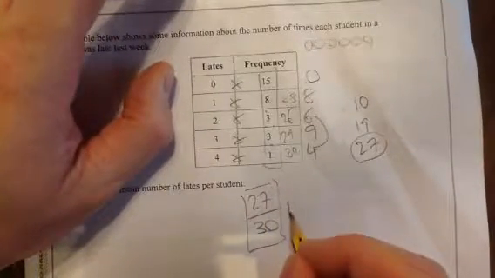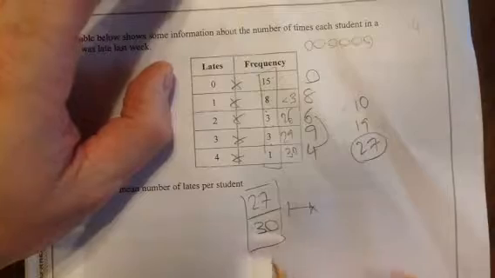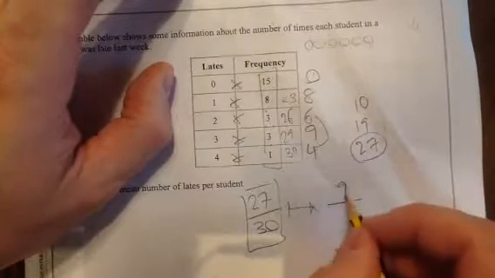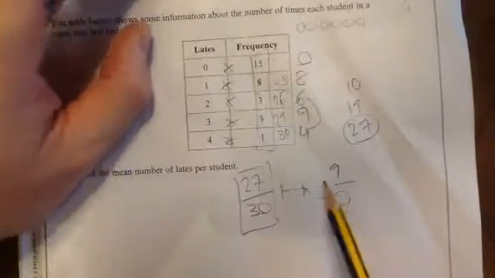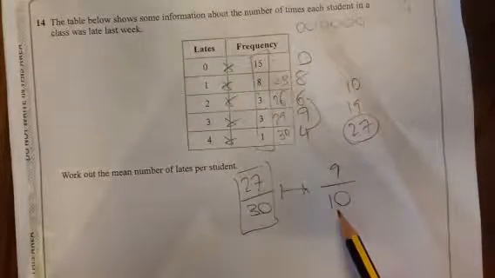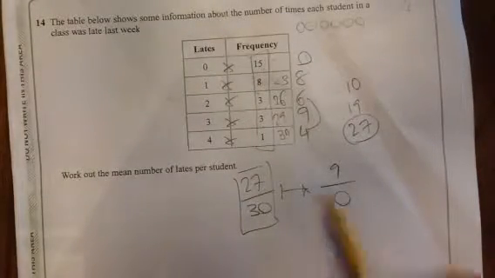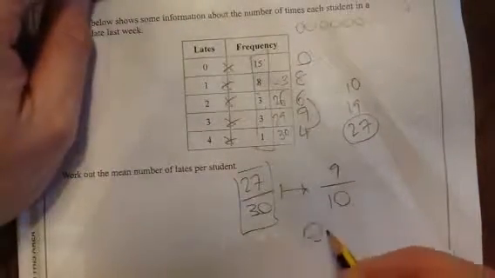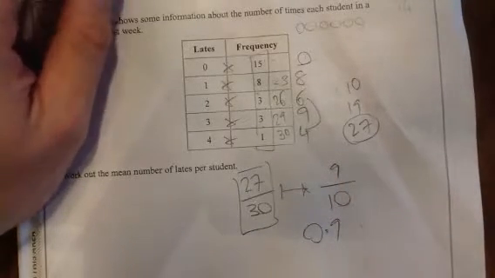We can cancel this down, because 3 goes into both, so it'd be 9 over 10. Now again, this is also a perfectly acceptable answer, but some of you might not like that, and 9 divided by 10 you can actually work out, which is 0.9. But any one of these 3 answers are all perfectly acceptable for this question.